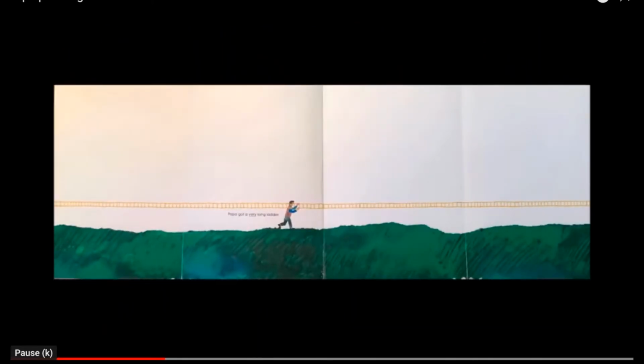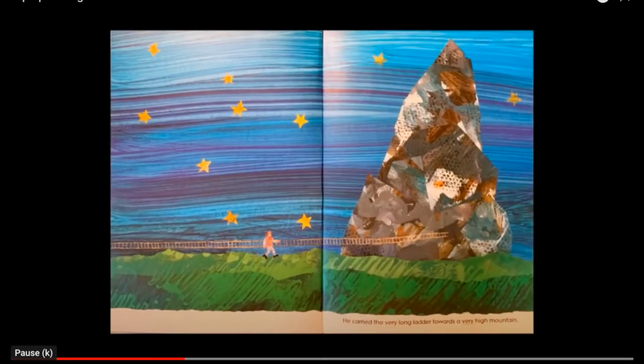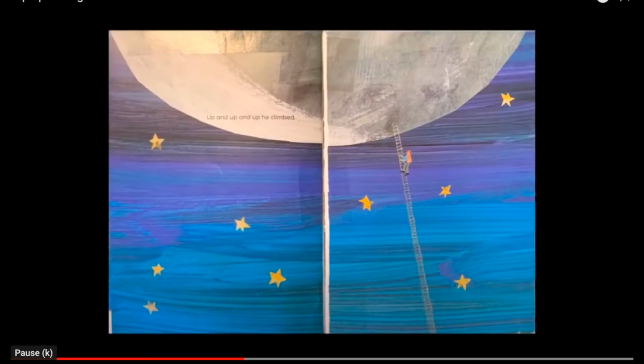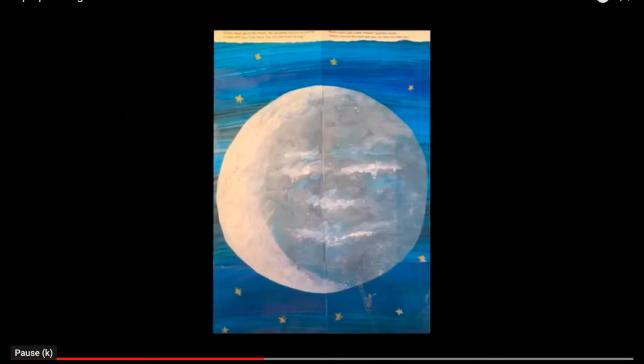Papa got a very long ladder. He carried the ladder towards a very high mountain. Then Papa put the very long ladder on top of the very high mountain. Up and up and up he climbed. Papa finally got to the moon. My daughter Monica would like to play with you, said Papa, but you are much too big.